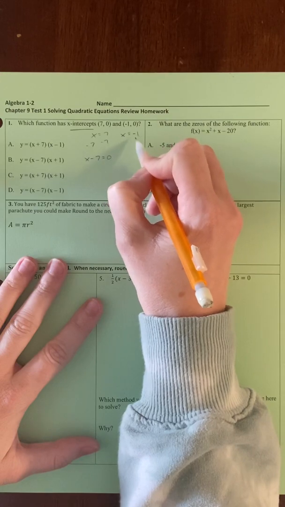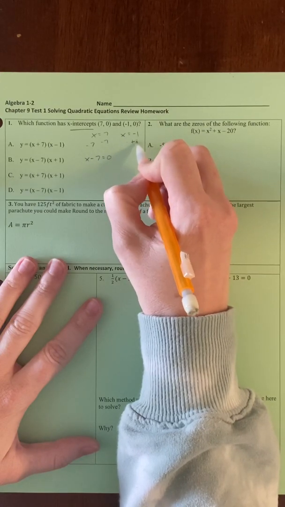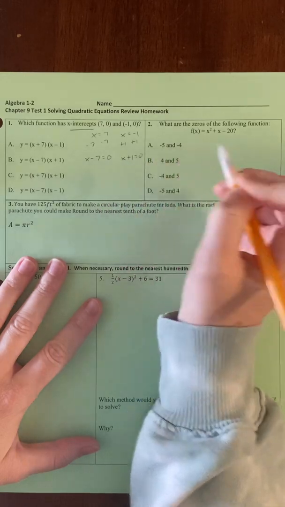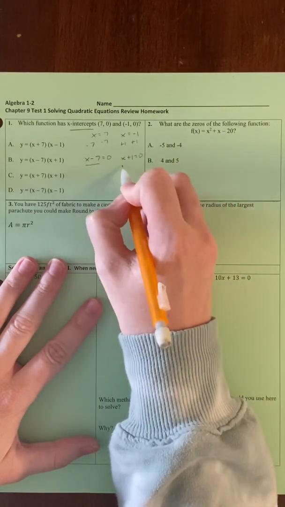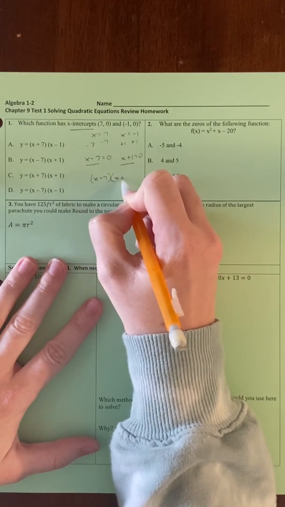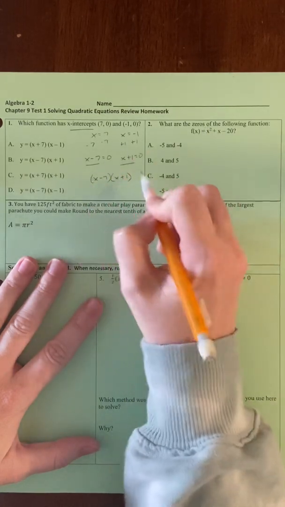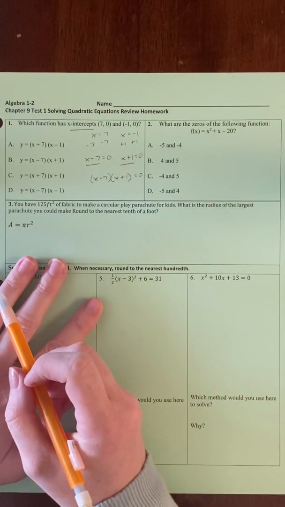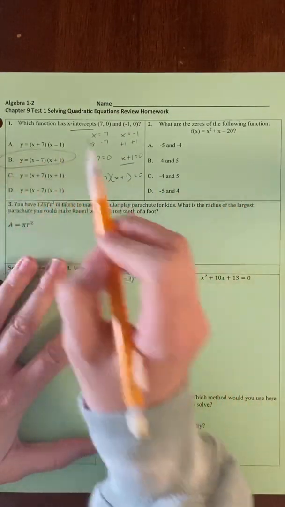Then to work backwards for this one, I would move this constant of 1 over. So I'm going to add 1 to both sides, and I get x plus 1 equals 0. So my two factors are x minus 7 and x plus 1. Those would have been my two factors, so x minus 7 and x plus 1 would be B.